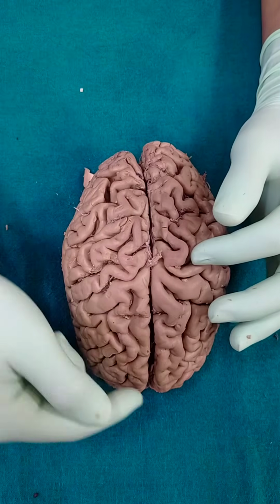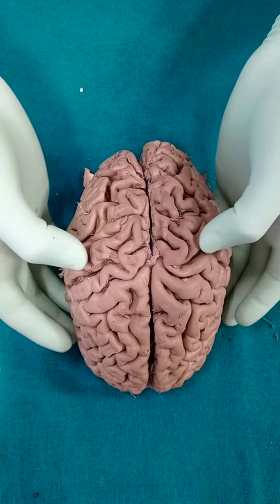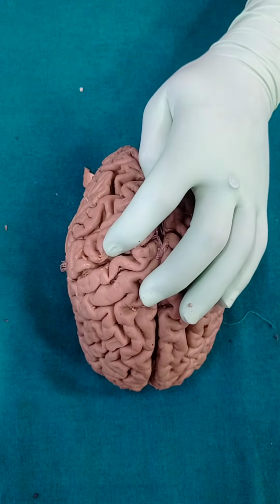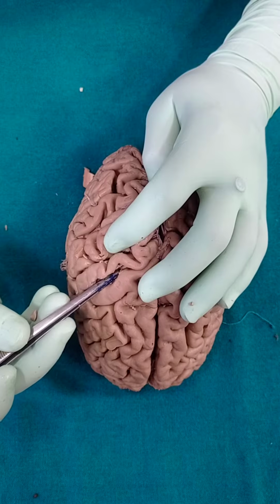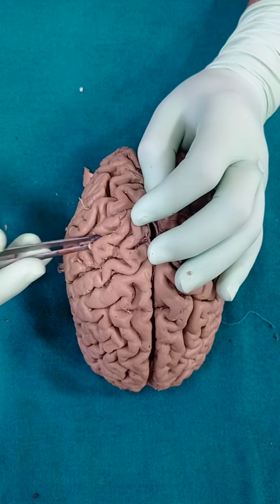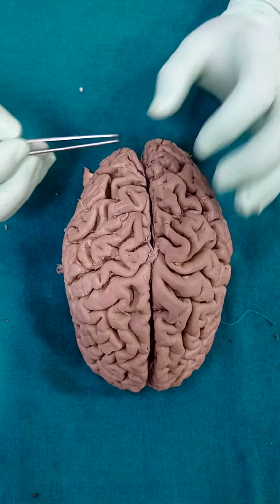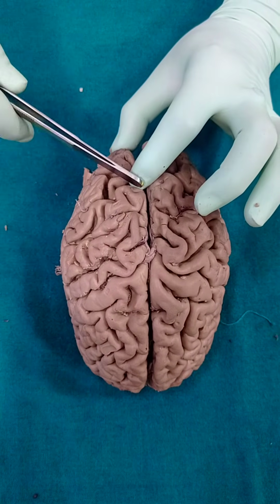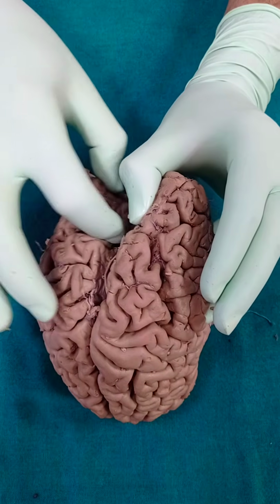If we take a center point between the frontal and occipital poles, the sulcus there is known as the central sulcus. Anterior to it are the precentral gyrus and precentral sulcus, and posterior to the central sulcus are the postcentral gyrus and postcentral sulcus. Moving to the posterior end, this is the occipital pole. If we measure 5 cm in front of the occipital pole towards the superomedial border, this point is the parieto-occipital sulcus.